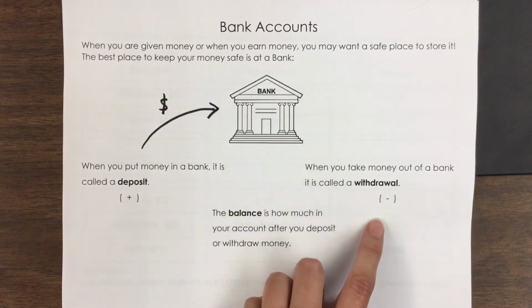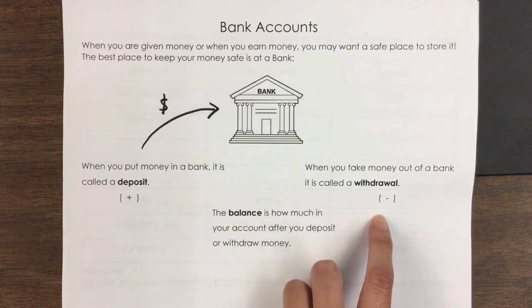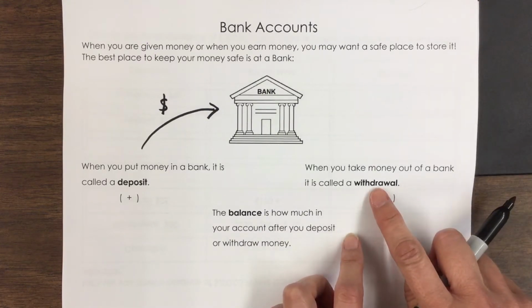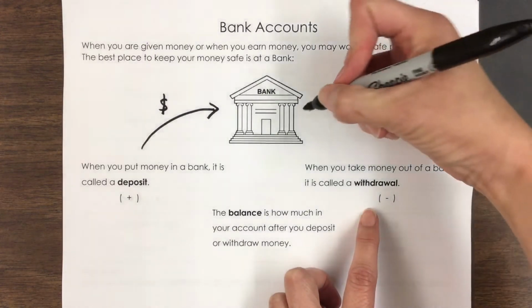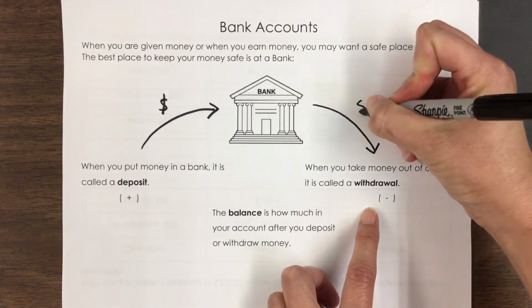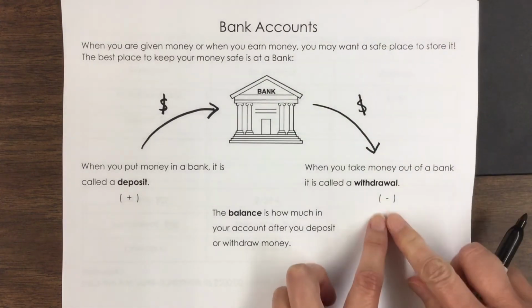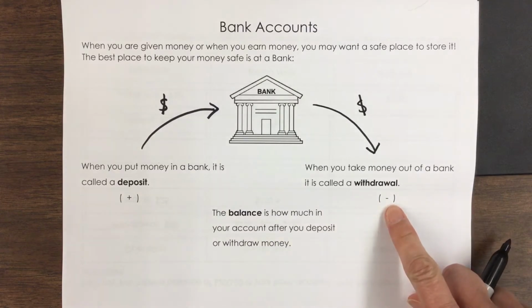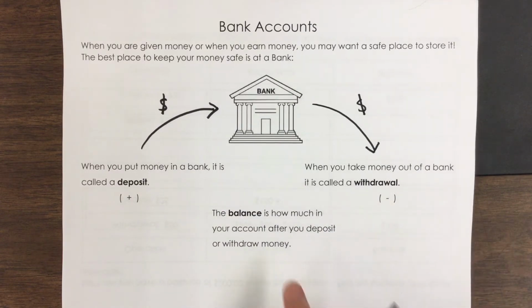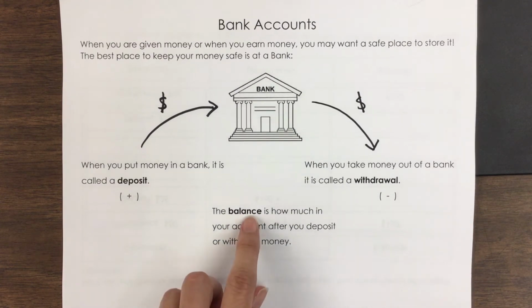When you decide that you want to go buy something, so you need the money out of your bank account, you will do a withdrawal. And that's what the word looks like here. So when you want to take money out of your bank account, that's called a withdrawal. And I put a subtraction symbol here to show that when money comes out, you take away. What you have left at any time in your bank account is called your balance.